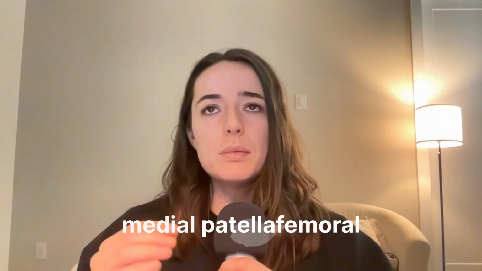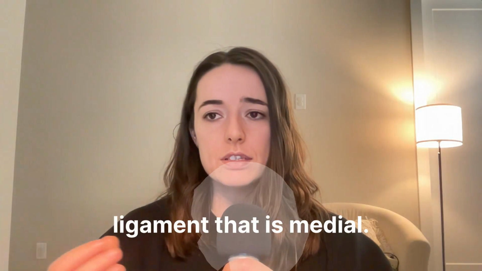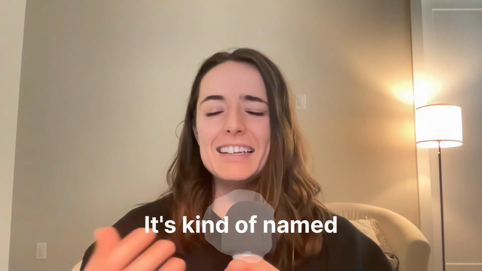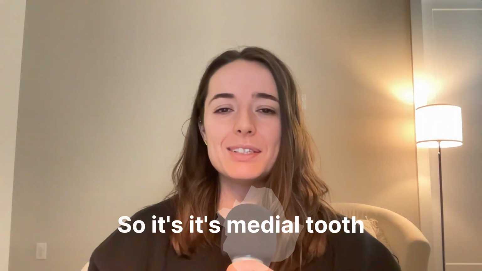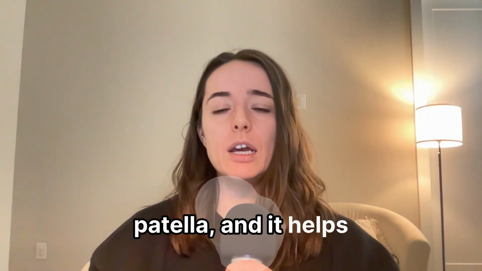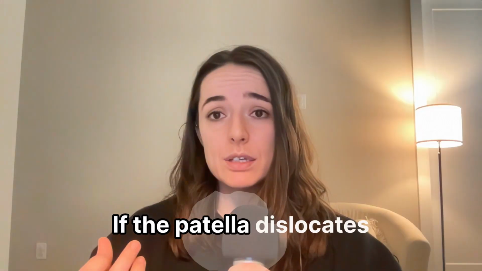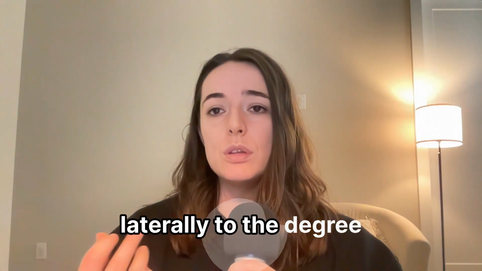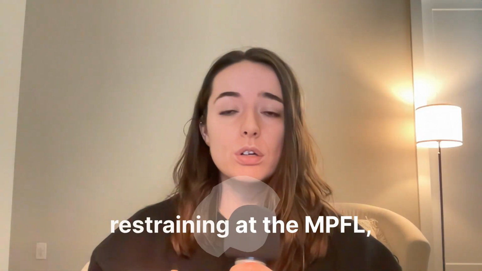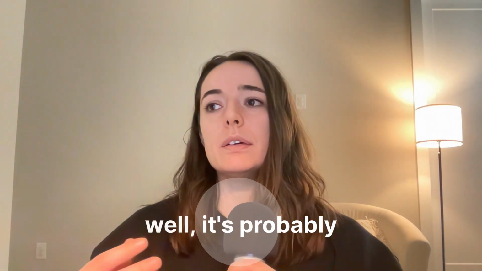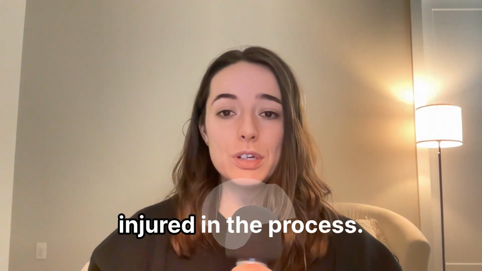So when we're talking about the medial patellofemoral ligament, this is a ligament that is medial. It's kind of named where it is, right? So it's medial to the patella and it helps basically keep the patella from sliding laterally. If the patella dislocates laterally to the degree where that is no longer restraining it, the MPFL, well, it's probably injured in the process.